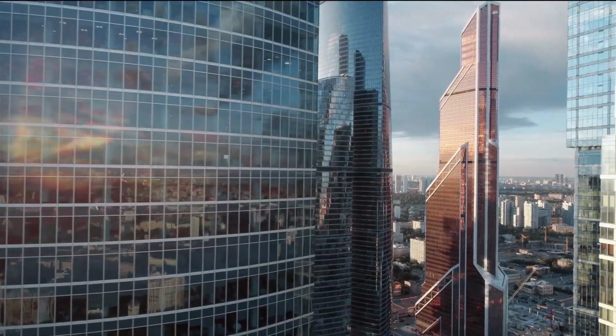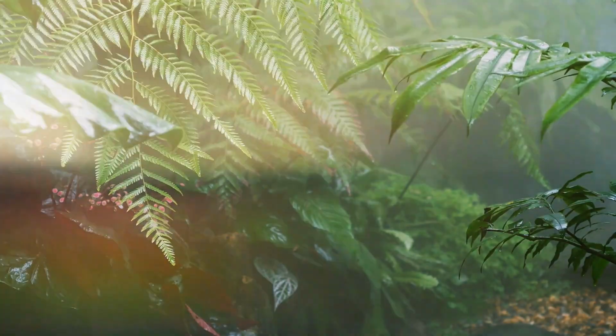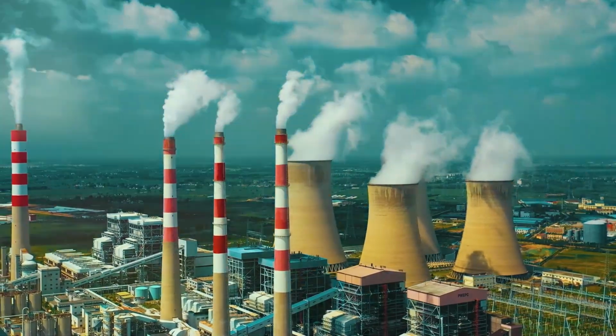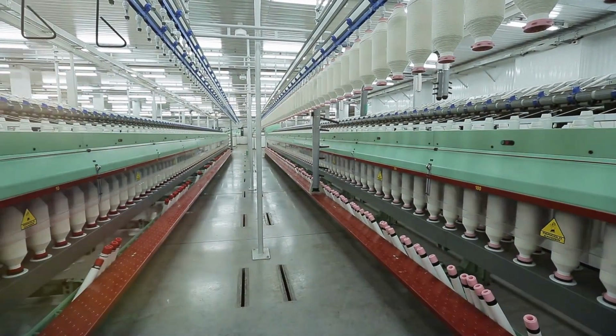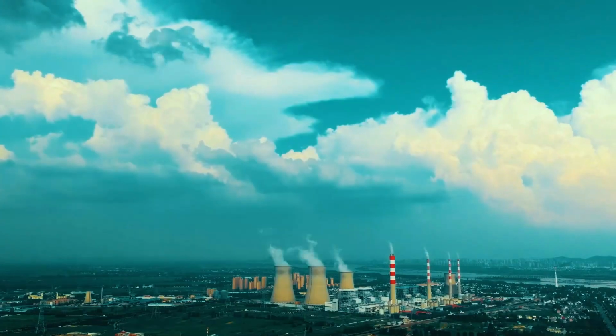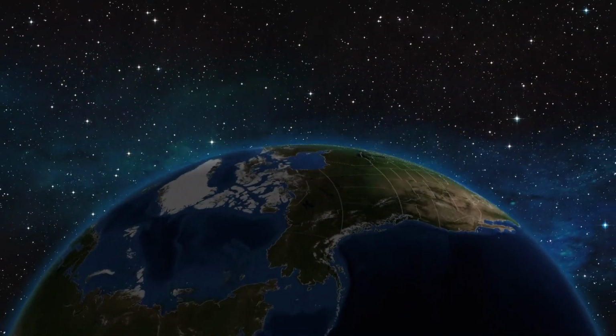As the world pursues economic growth, another challenge looms large: environmental sustainability. The relentless push for industrial expansion, resource extraction, and consumption has taken a severe toll on our planet. Climate change, deforestation, and pollution are just a few of the consequences of this unchecked growth. The challenge now is to find a balance between economic development and the preservation of our environment.